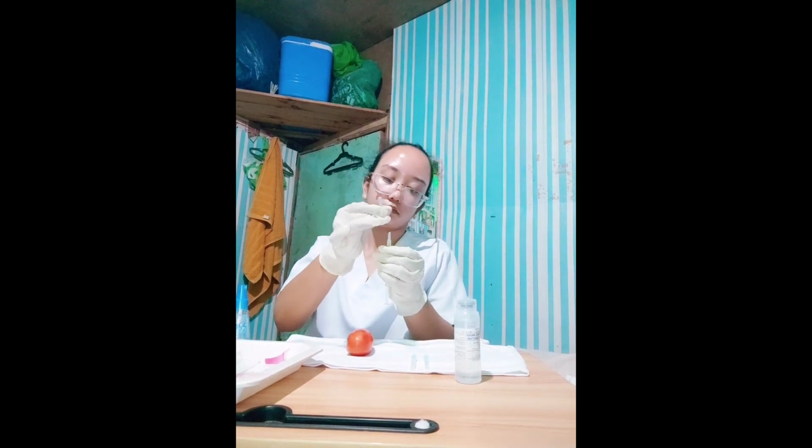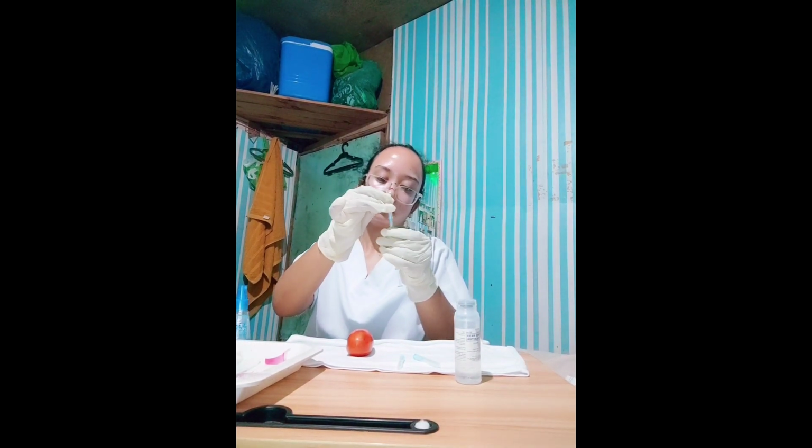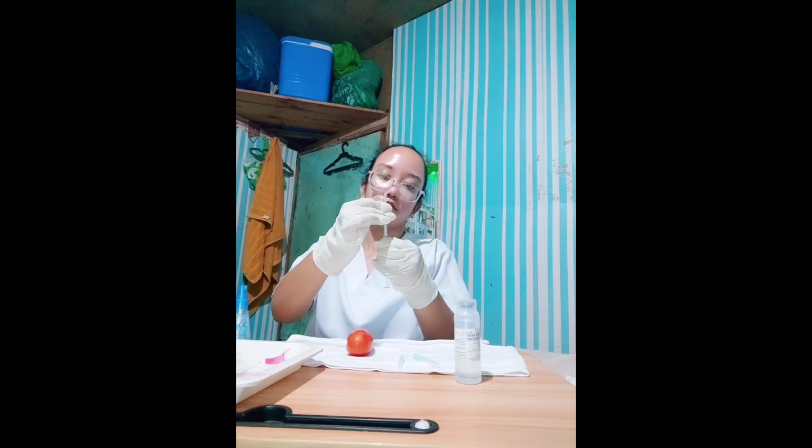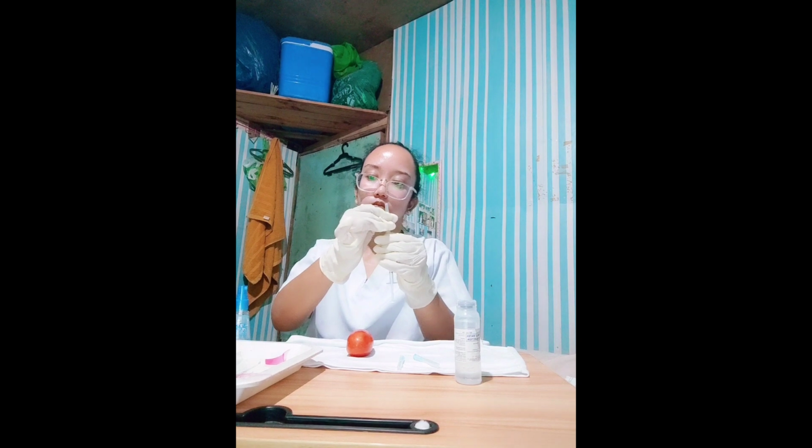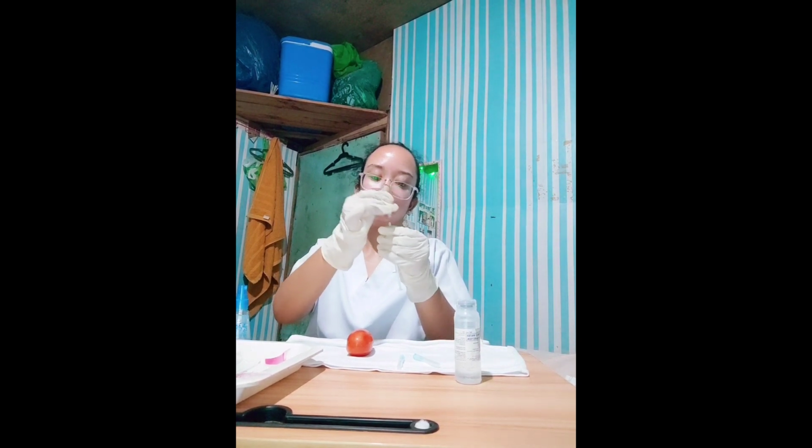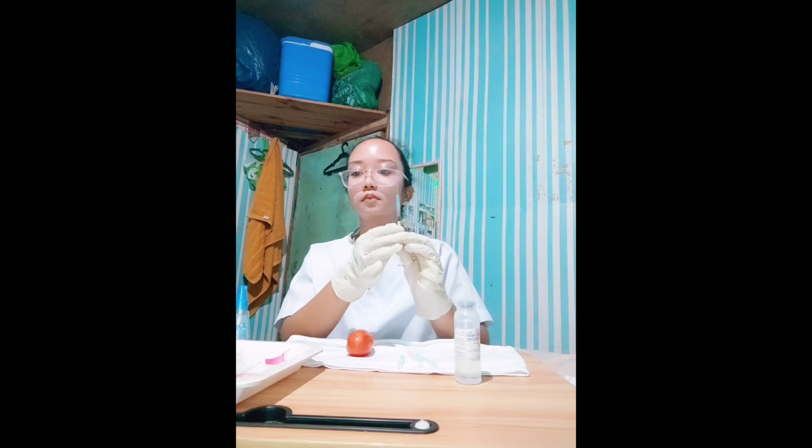So I will now change the needle. Now I will hold the syringe and release the skin to avoid injecting into compressed tissue.